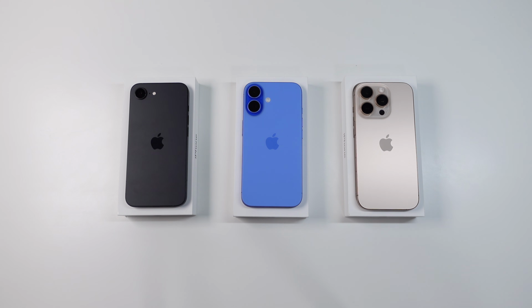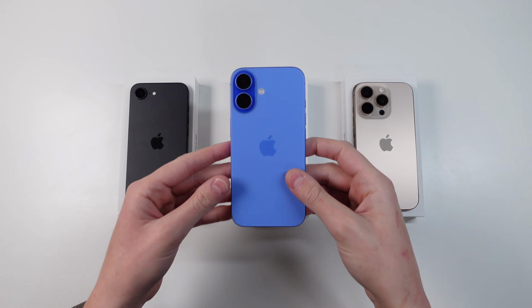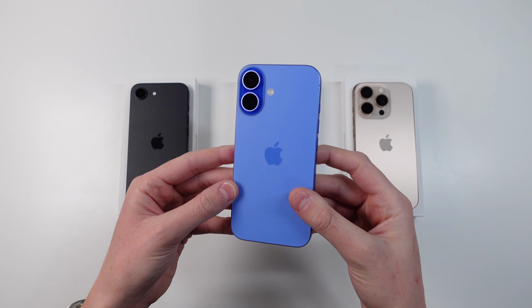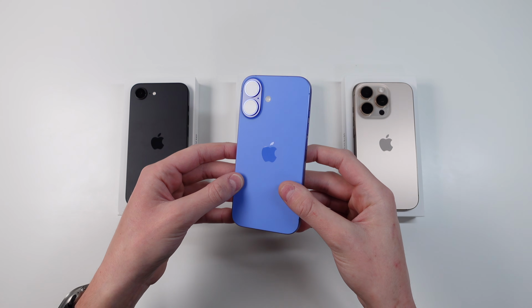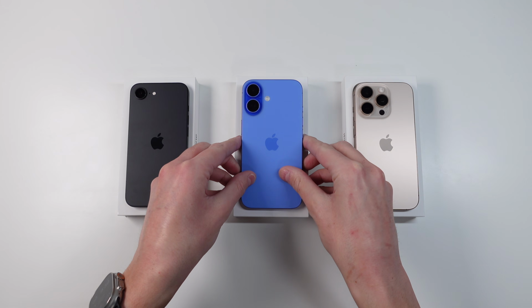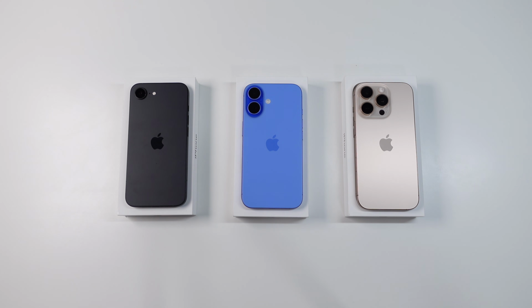And while there are some differences with the cameras, which we are going to touch on later, every single iPhone 16 model can take 48 megapixel photos with the ability to do a full res 2x crop. So when you're shooting in that 2x crop, it's going to be in 12 megapixels. But the great thing about all of these iPhones is that every single main camera can shoot in 48 megapixels.